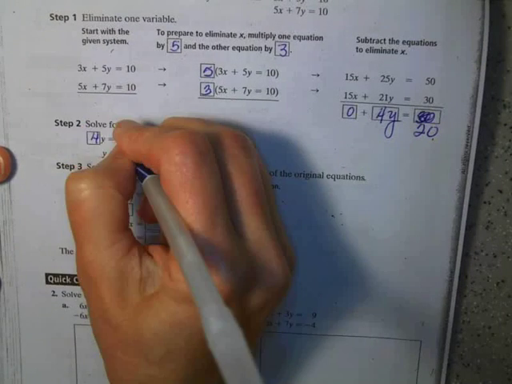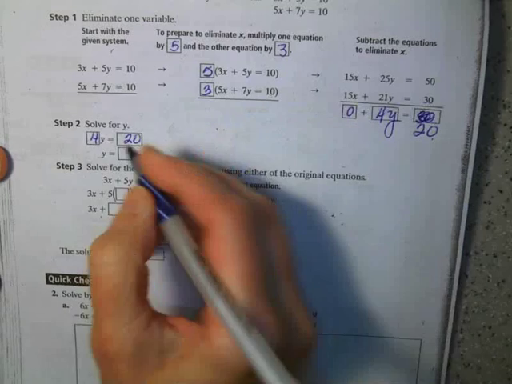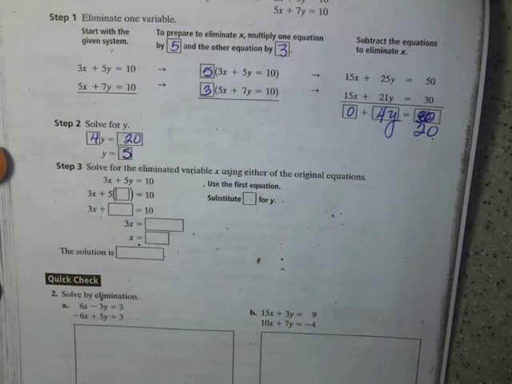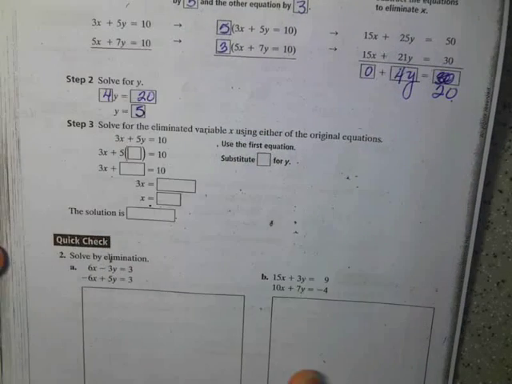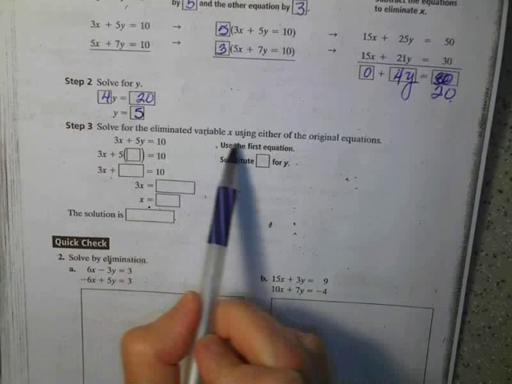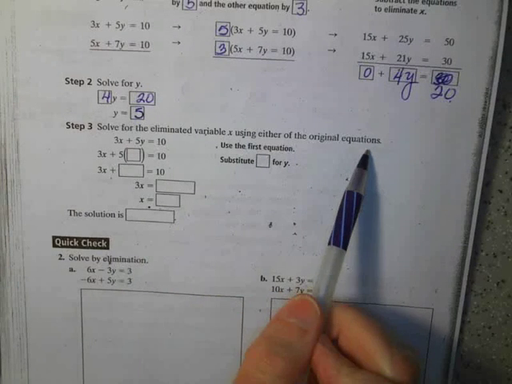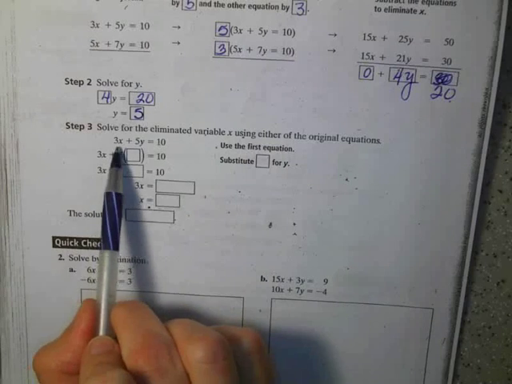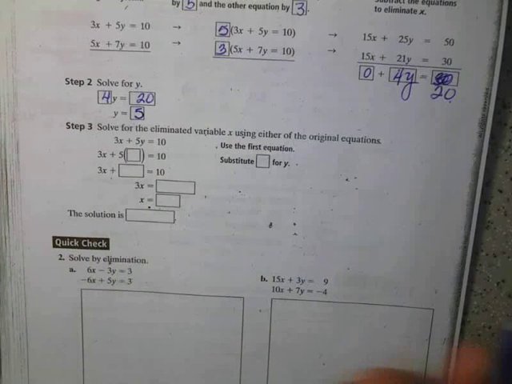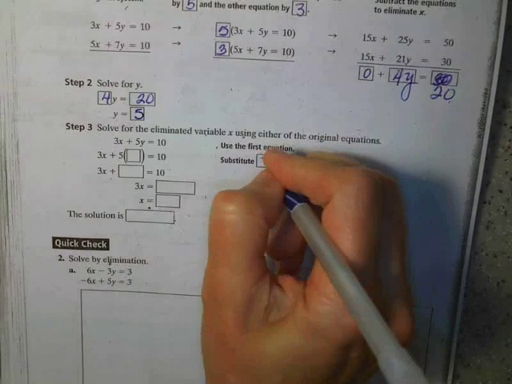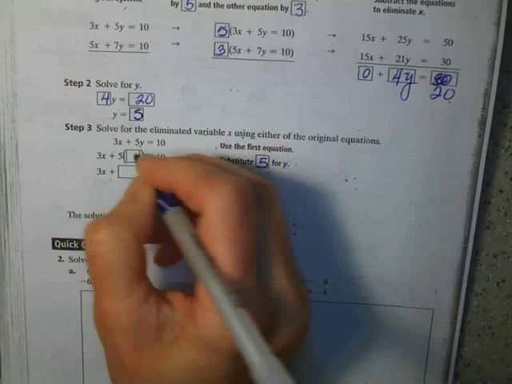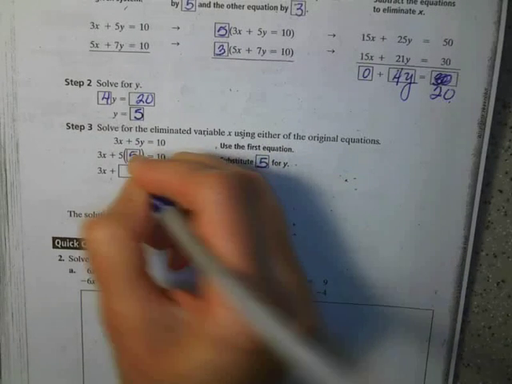Okay, so from there I'll solve for y. 4y equals 20, so y is 5 when I divide both sides by 4. Solve for the eliminated variable using either of the original equations. Again, the first one was chosen, but it doesn't really matter. We're going to substitute in 5 for y.